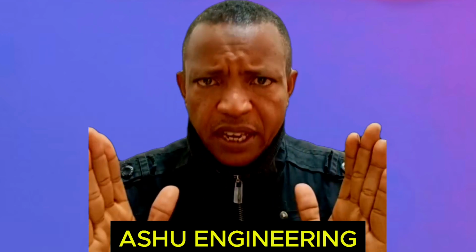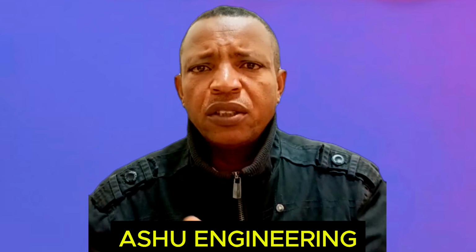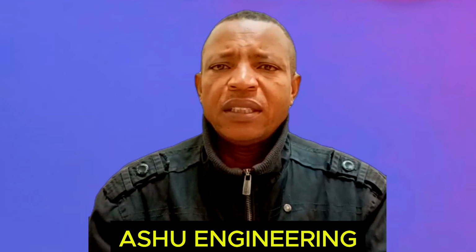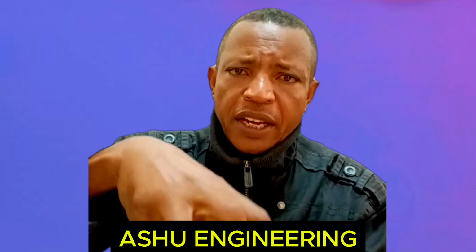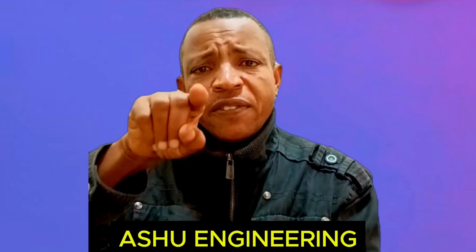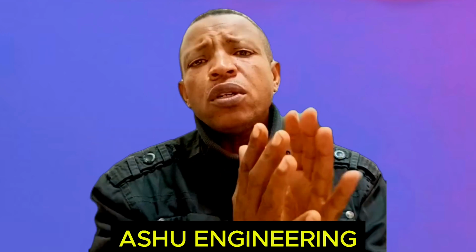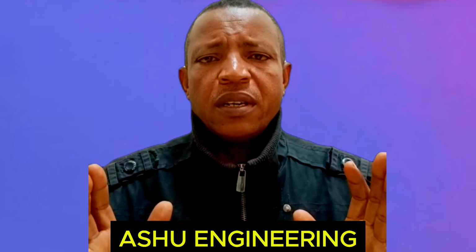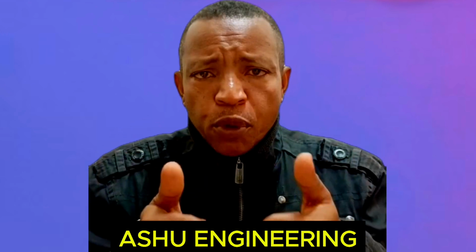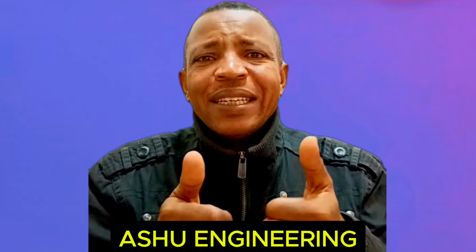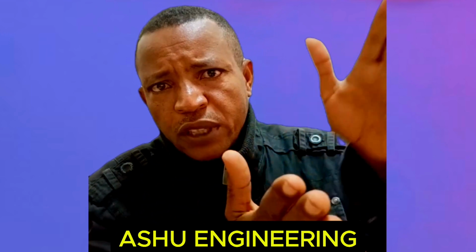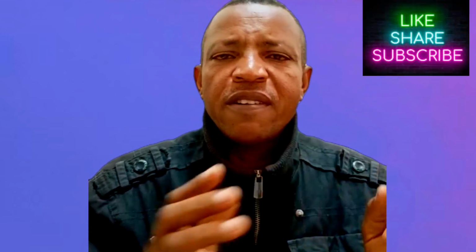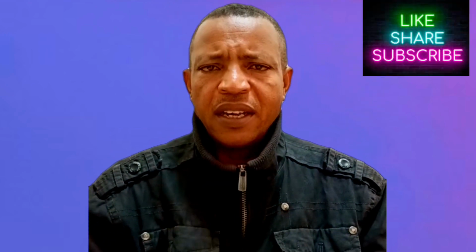Therefore, all aggregates which pass through this sieve number 4 are called fine aggregate, and the aggregate which is retained on this sieve number 4 is called coarse aggregate. Therefore, 4.75 millimeter is the minimum size of coarse aggregate, and it's also the maximum size of fine aggregate.